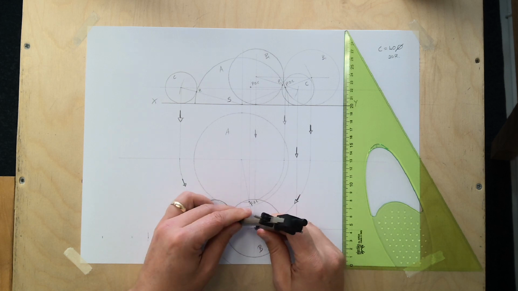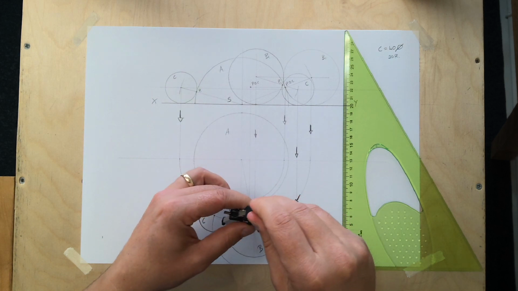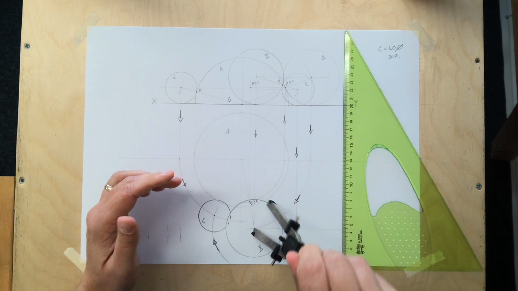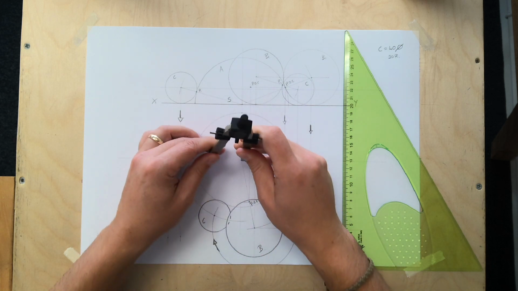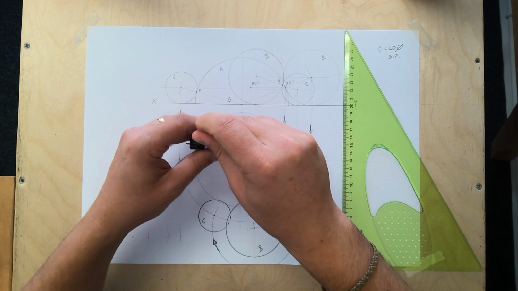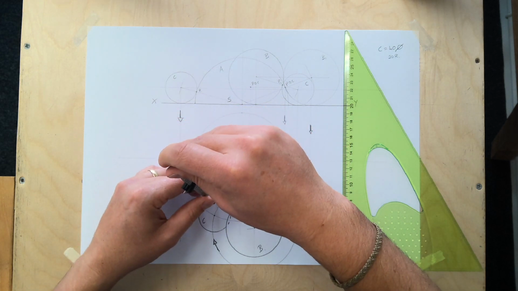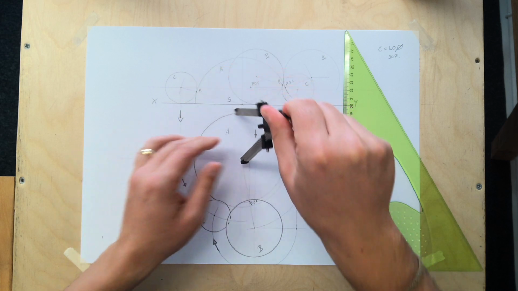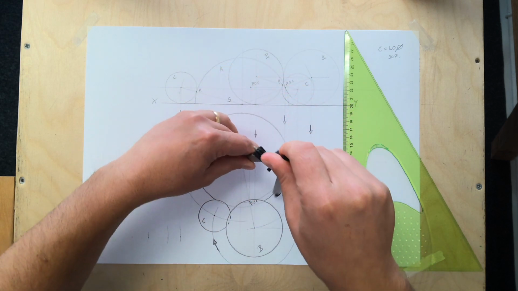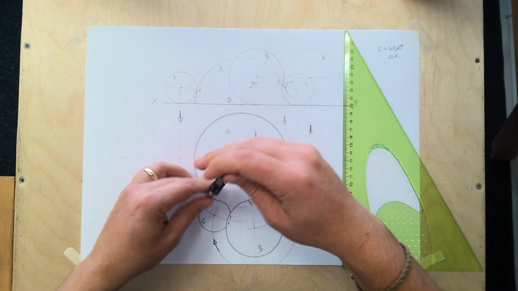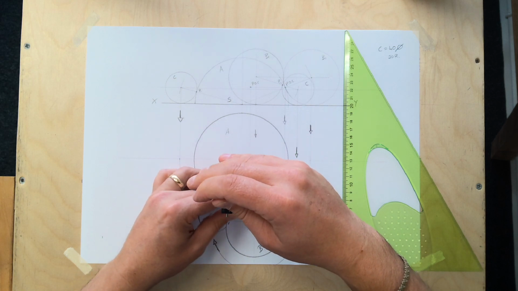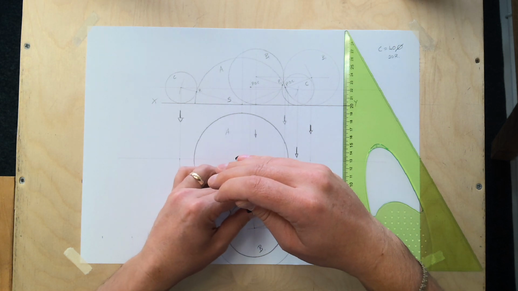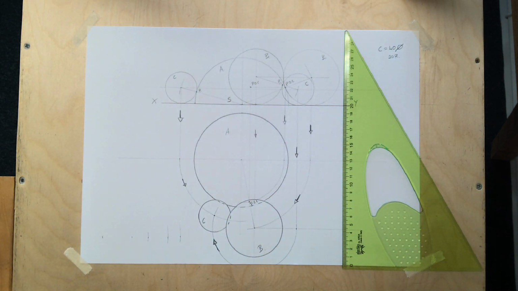Alright, while we're here, I'm going to just pop in B a little bit heavier. I'm going to throw in A as well, just get my plan all fully complete now. Alright, don't forget your dotted lines then as well. Right, so that is A, B, C in the right positions.